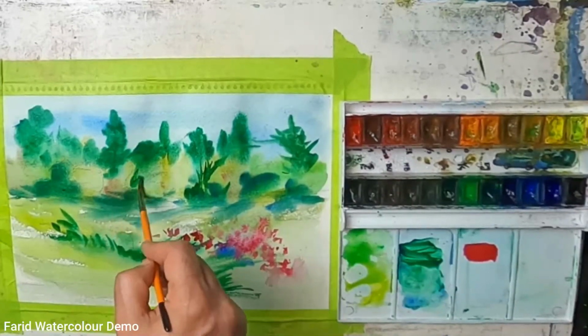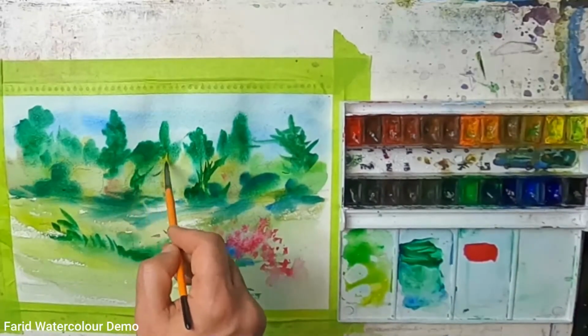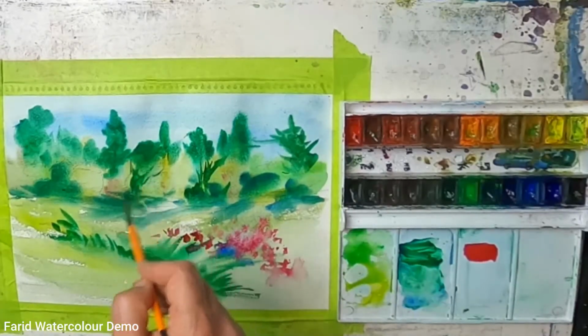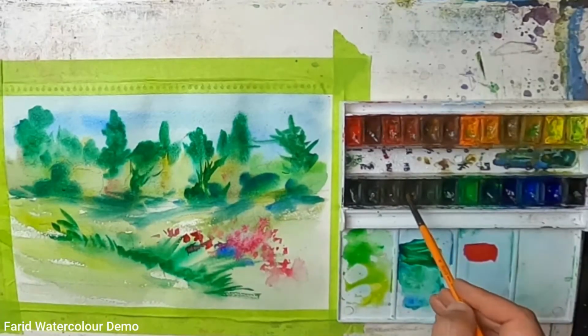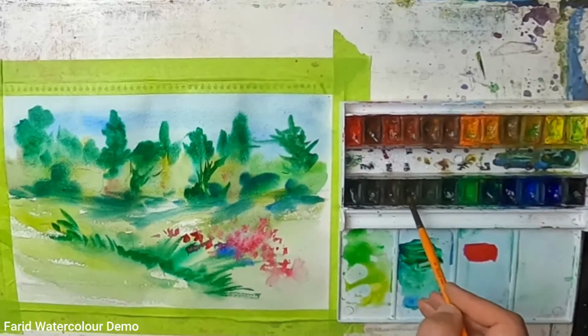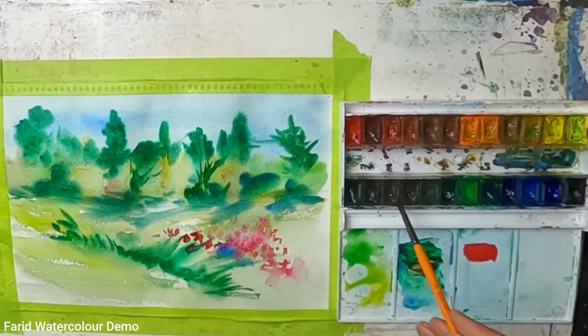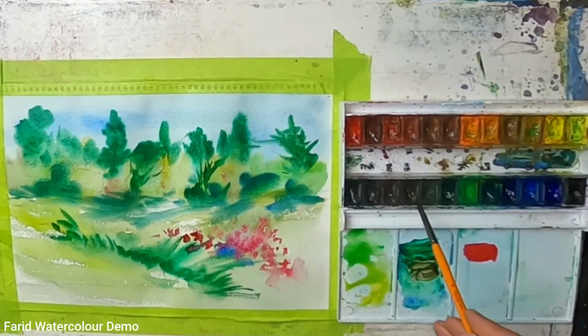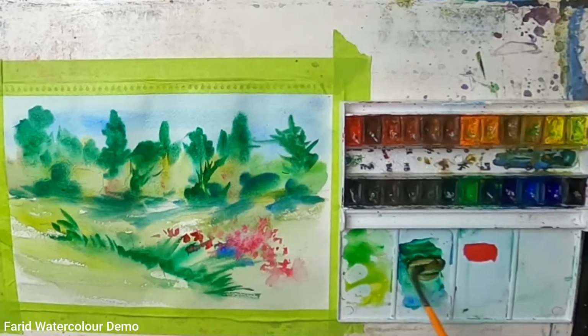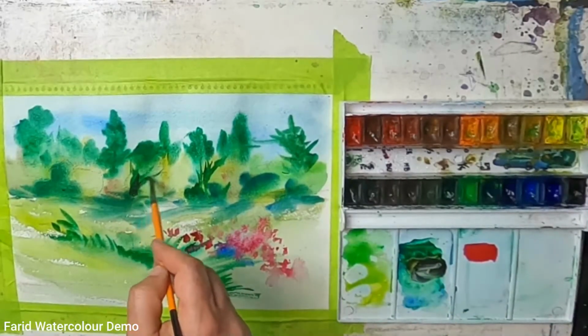I try to be very loose in my watercolor painting, so I don't want to go into details and show all parts of the painting. So for me, that's enjoyable.